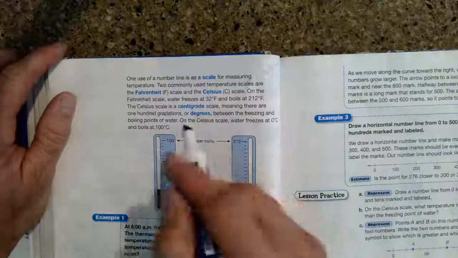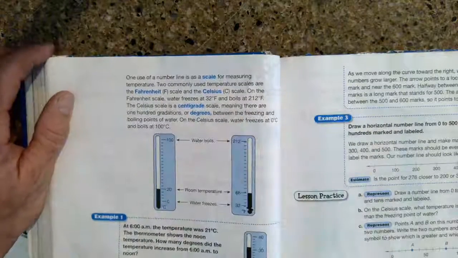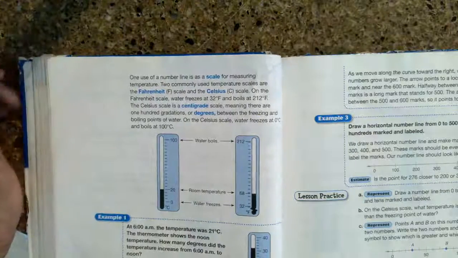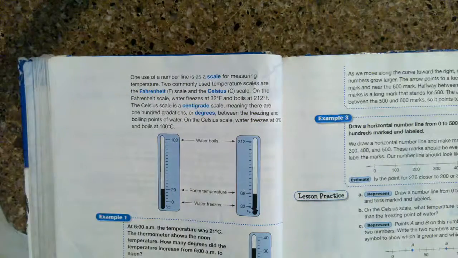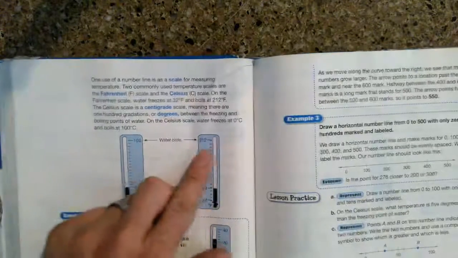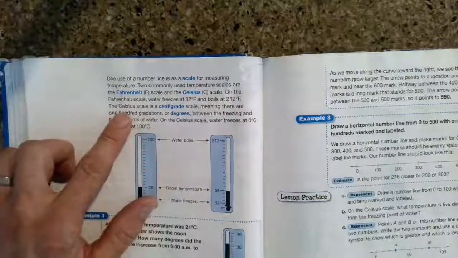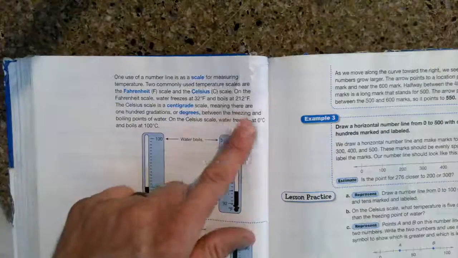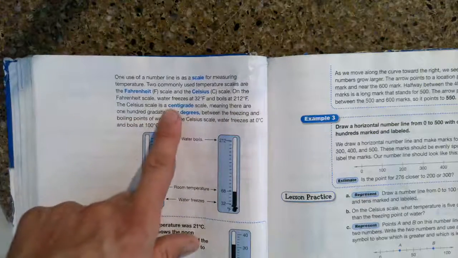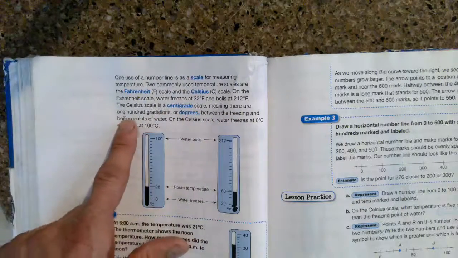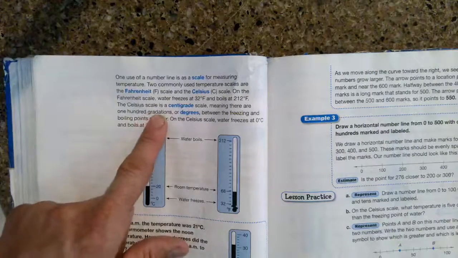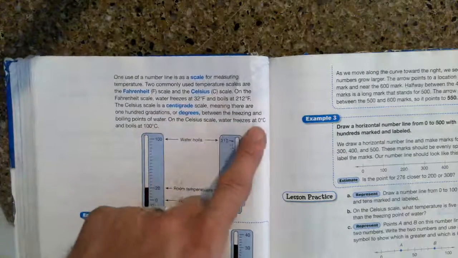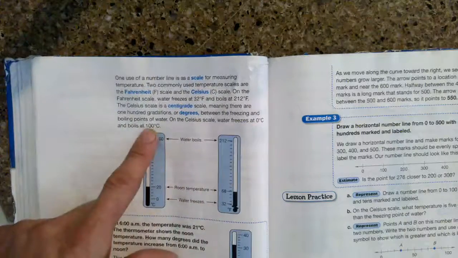Now your books may have these highlighted here because this is really important if you ever have to look back to lesson 27 to find out these numbers. Otherwise, we'll try to memorize them. Water freezes at 32 and it boils at 212. The Celsius scale is called the centigrade scale, meaning there are 100, centa means 100 degrees or gradients between the freezing and the boiling point. On the Celsius scale, water freezes at 0 and it boils at 100.